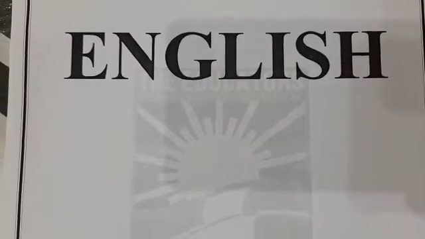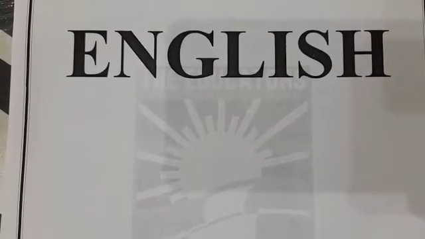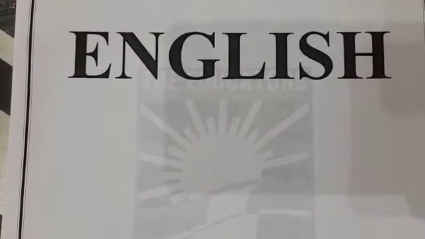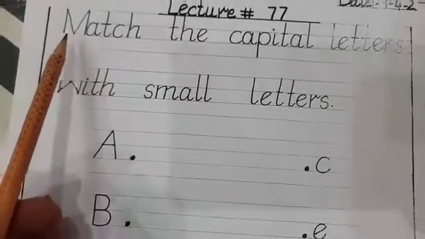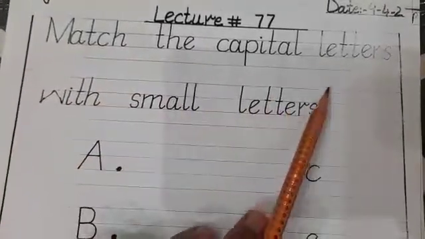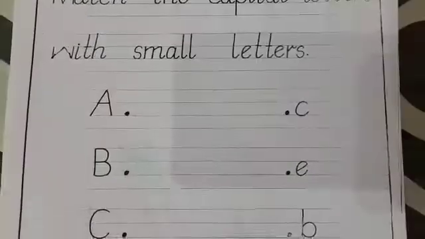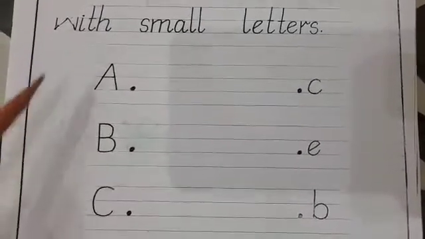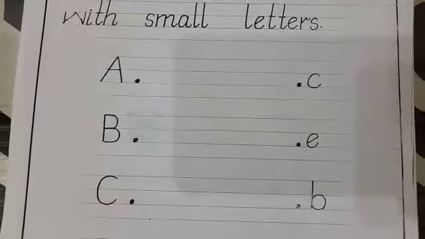This is lecture number 77 and subject is English. Students, open your activity packs. Match the capital letters with small letters. Today we are going to match capital letters with small letters.